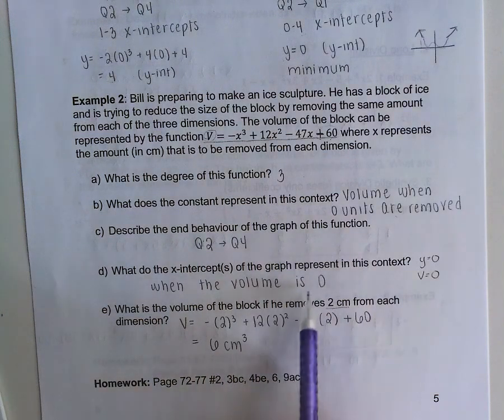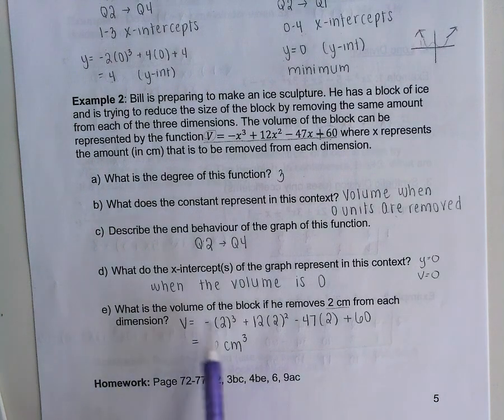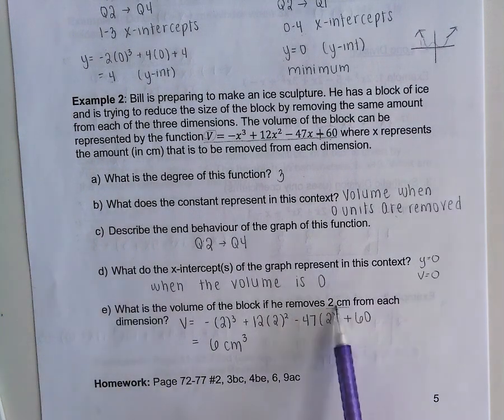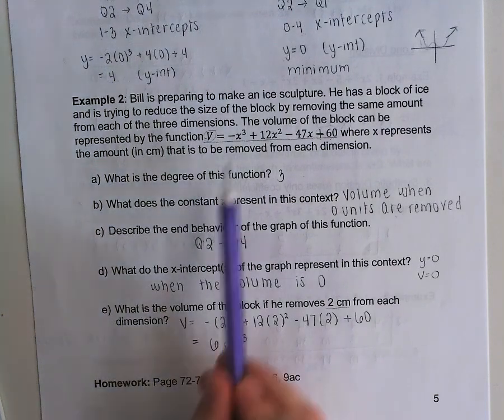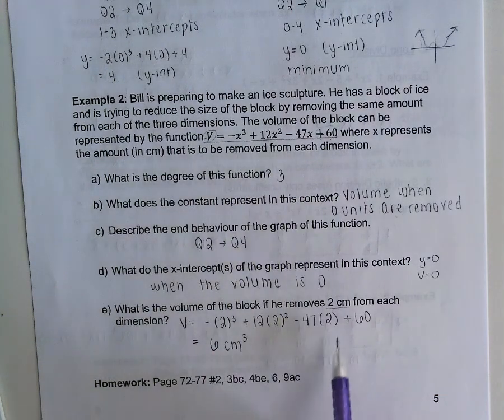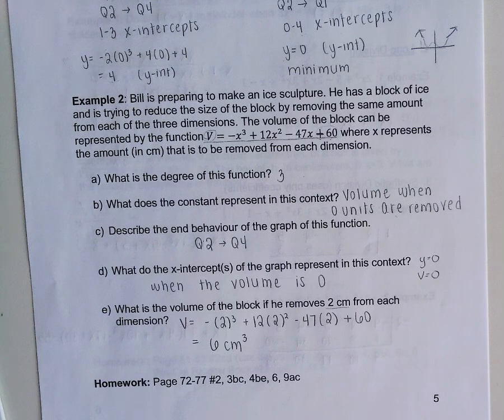So that's what those x-intercepts are going to represent. And it's asking what is the volume if he removes 2 centimeters from each dimension. So I plugged in 2 for each of these x values and solved. So it's 6 centimeters cubed when we remove 2 centimeters from the length, from the width, and from the height.